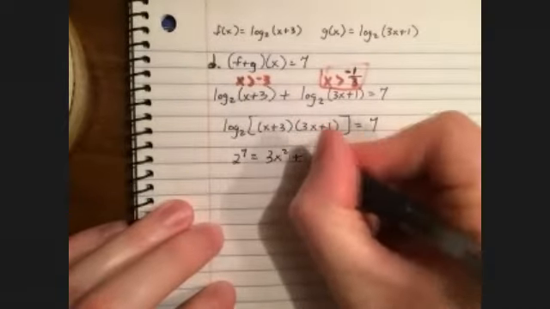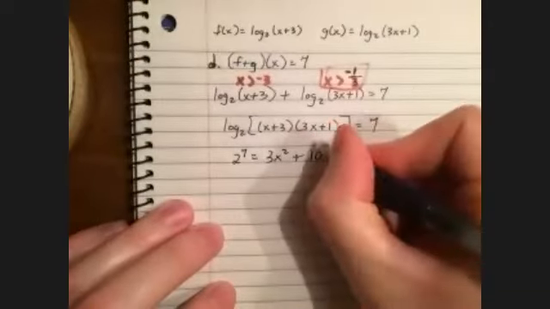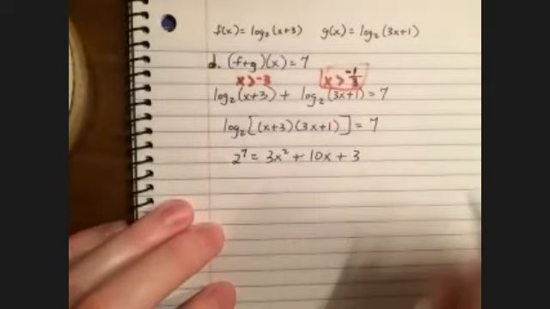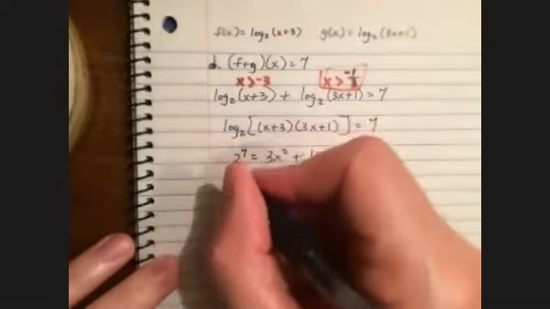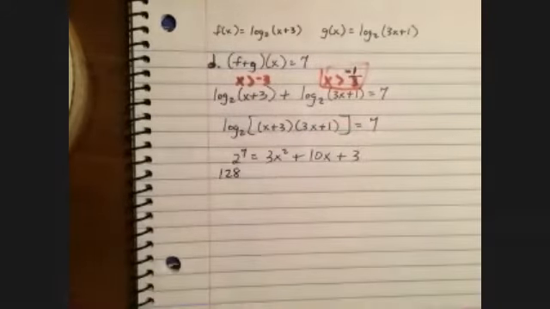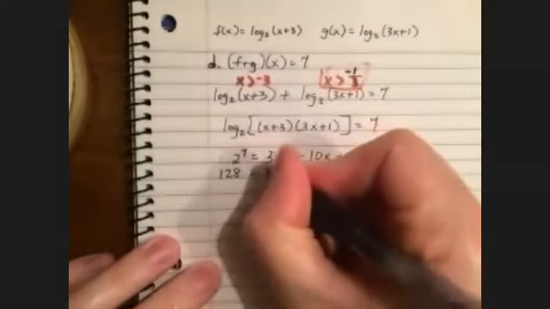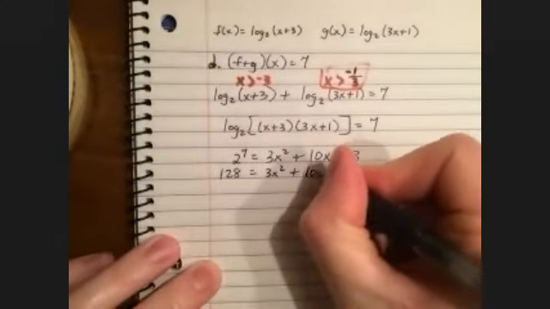So 3x squared plus x plus 9x, so 10x, plus 3. 2 to the 7th is 128 equals 3x squared plus 10x plus 3.